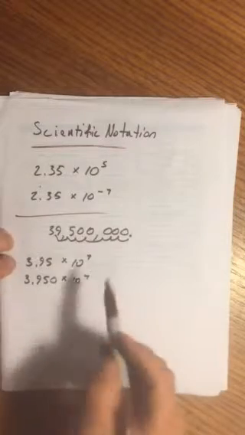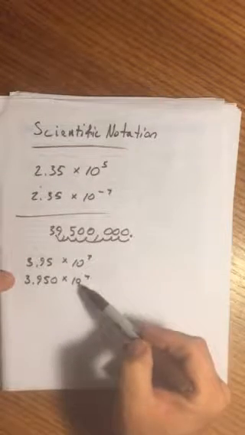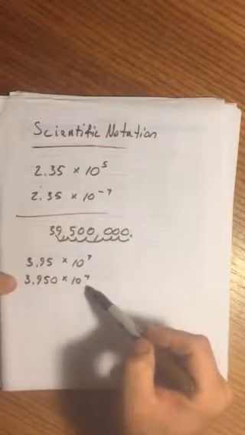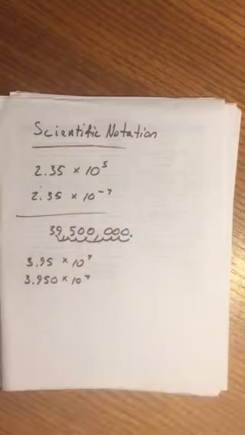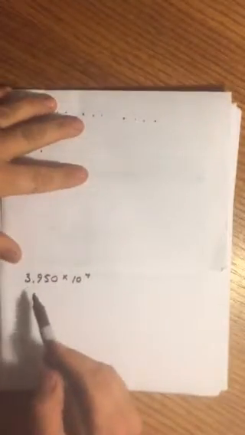So we have this decimal form to scientific notation. What if we're going from scientific notation back to decimal form? Well, let's go ahead and cover that up and imagine that this was our starting place, 3.95 times 10 to the 7th.